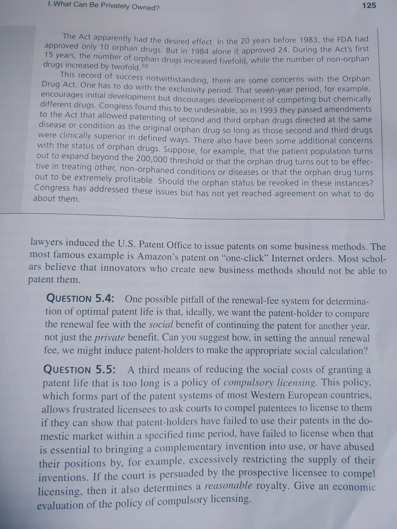The act apparently had the desired effect. In the 20 years before 1983, the FDA had approved only 10 orphan drugs, but in 1984 alone it approved 24. During the Act's first 15 years, the number of orphan drugs increased fivefold, while the number of non-orphan drugs increased twofold.